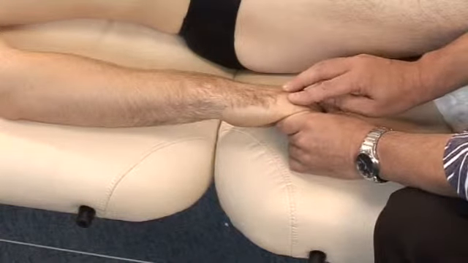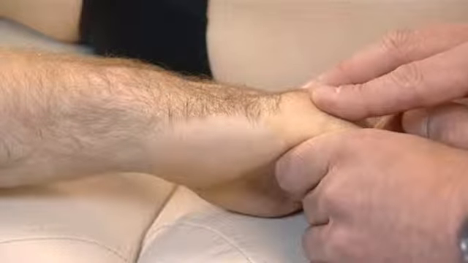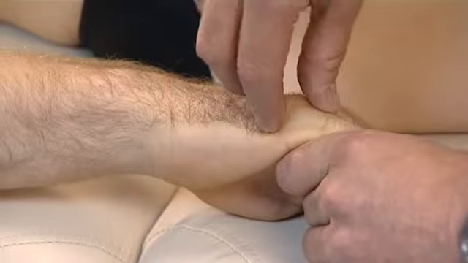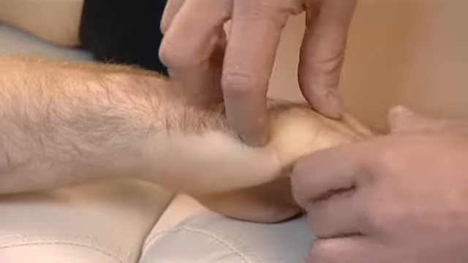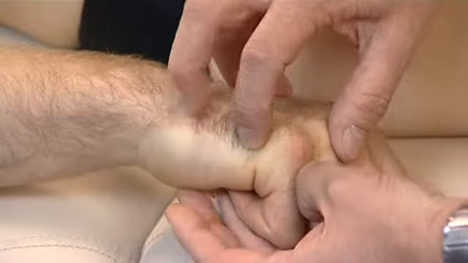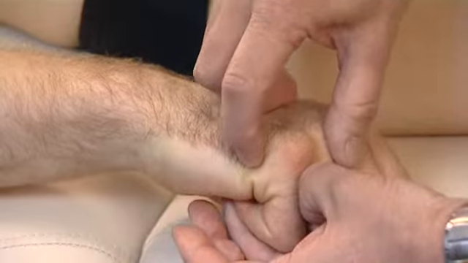Small intestine 3 is on the ulnar aspect of the hand. It's in a depression which is proximal to the head of the fifth metacarpal. It's in between the metacarpal bone and the muscle, and it typically lays on a level with a distal palmar crease.